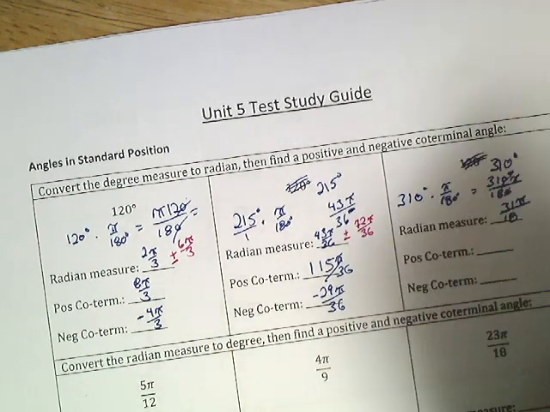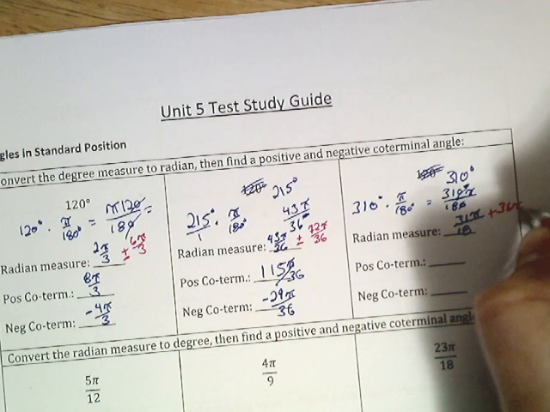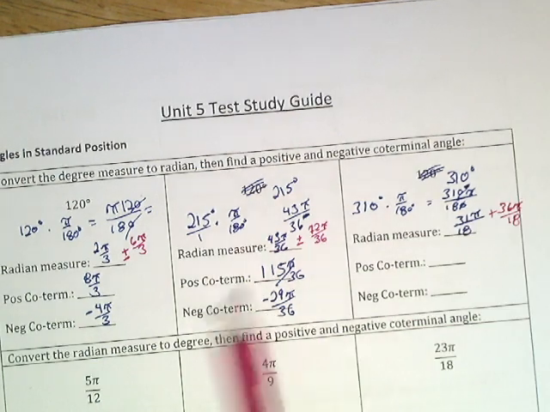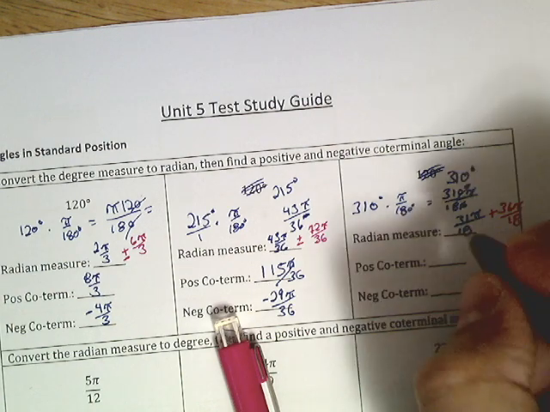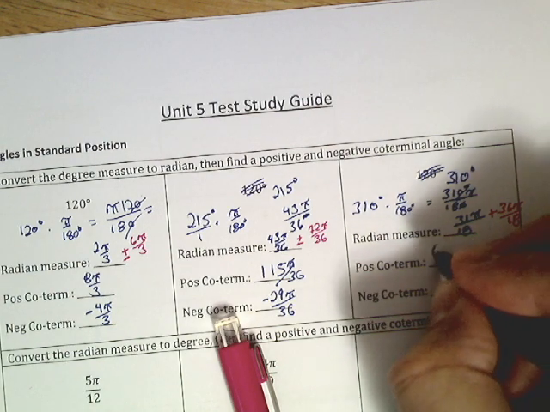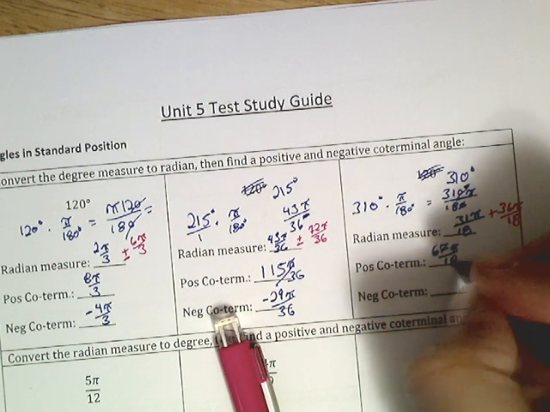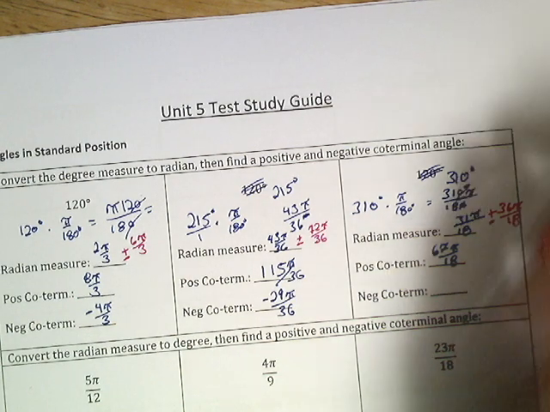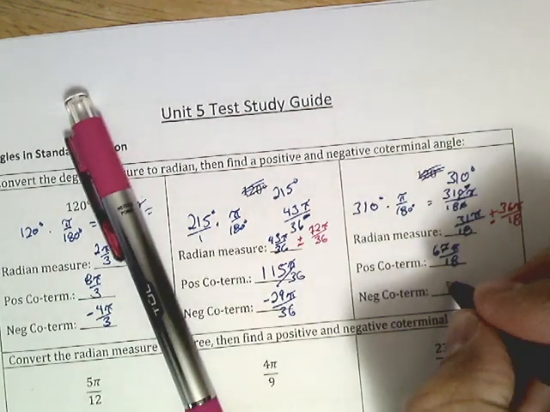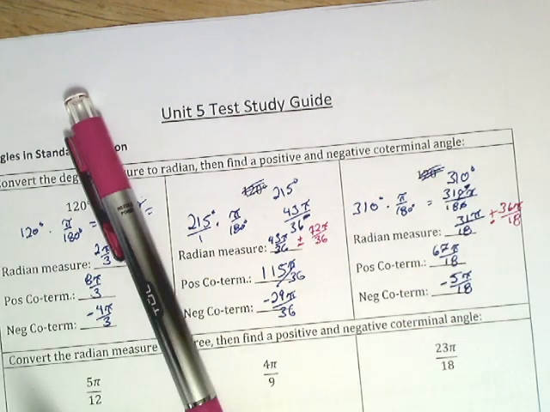We would add 36 pi over 18 to it. 30 plus 30 is 60 plus 1 plus 6 is 7, so 67 pi over 18. And then we would subtract 36, so 31 minus 36 is a negative 5 pi over 18.